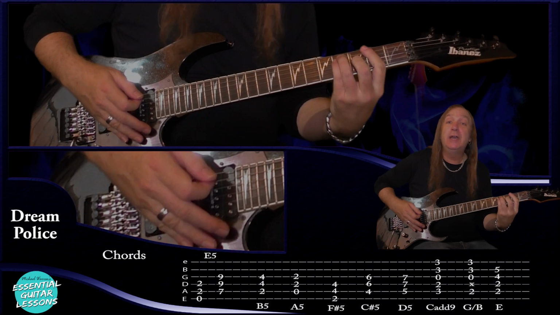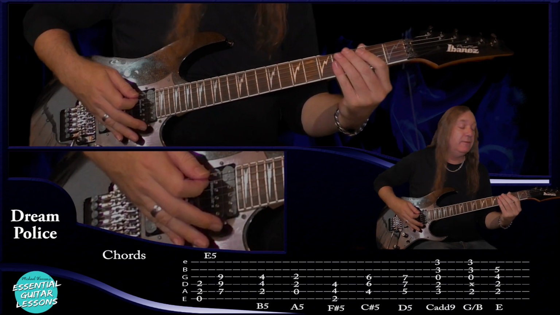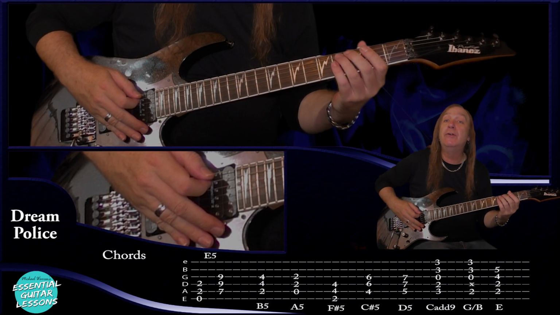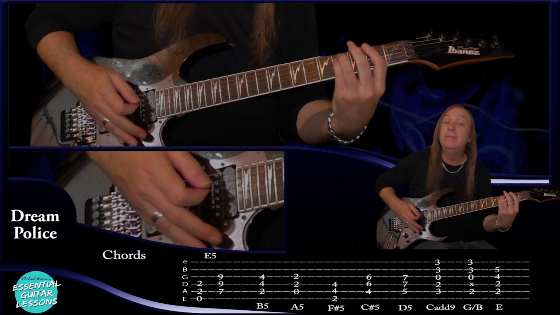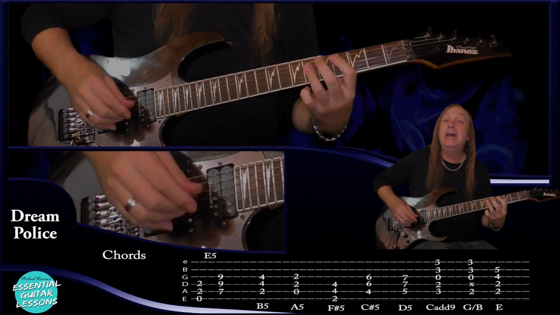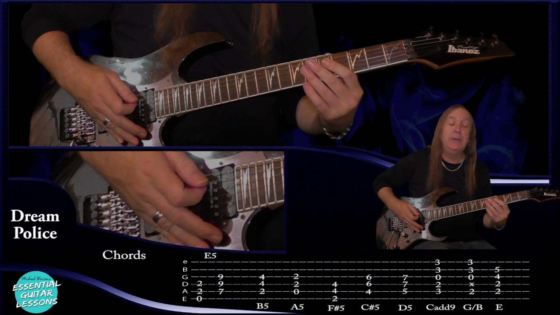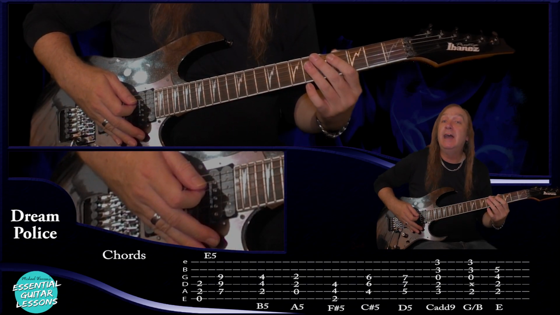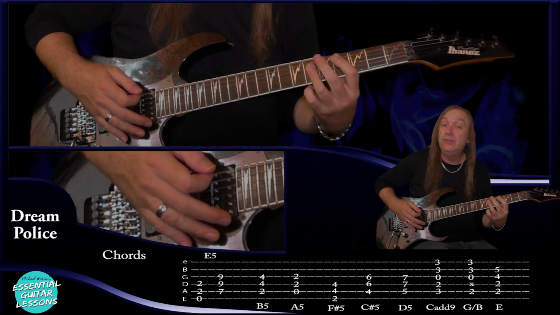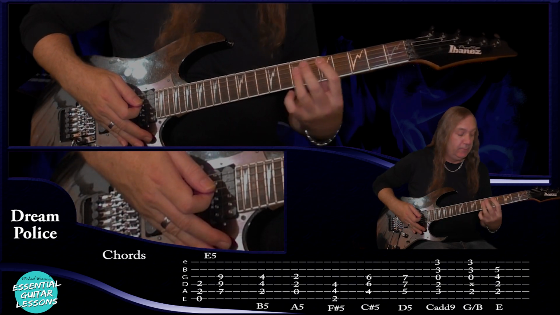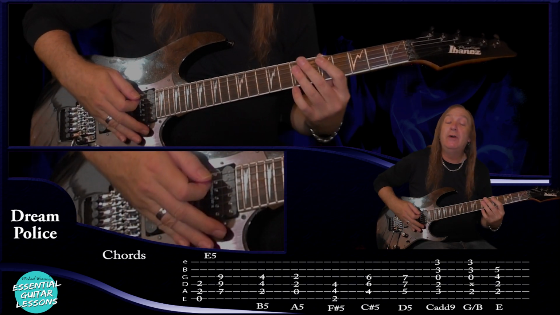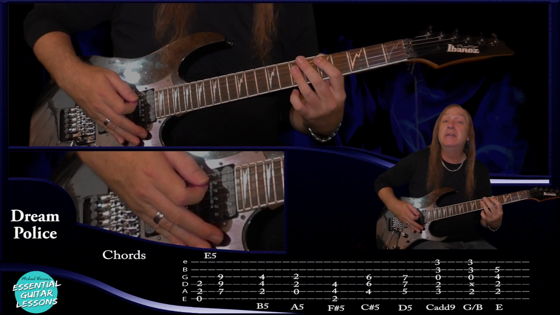We have an F sharp power chord or F sharp 5, 2nd fret on the E, 4th fret on the A and the D. We have a C sharp 5 or a C sharp power chord, 4th fret on the A string, 6th fret on the D and the G. Move that up 1 fret and we have the D5, so 5 on the A, 7 on the D and the G.